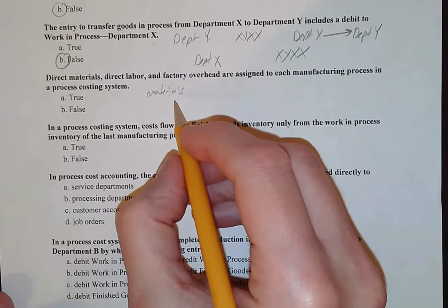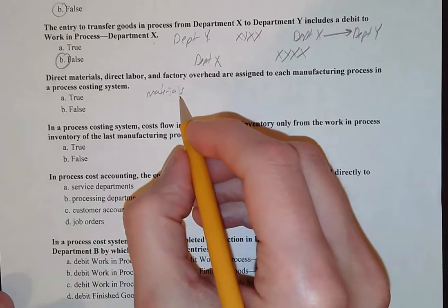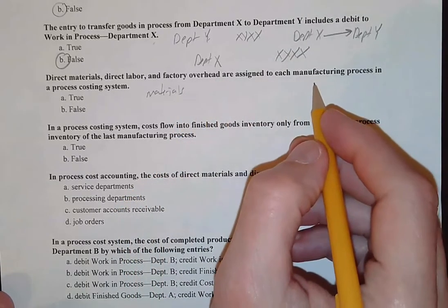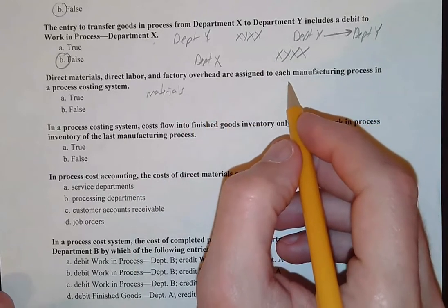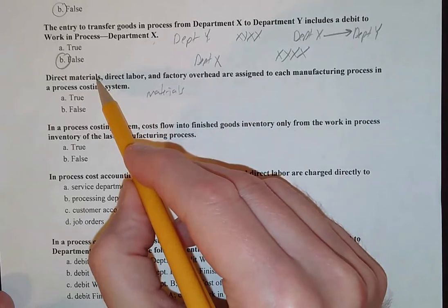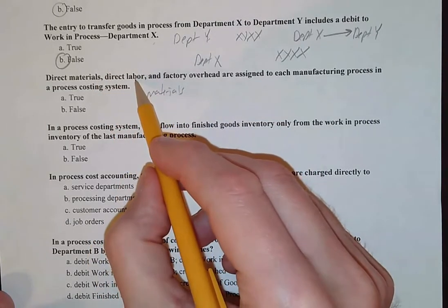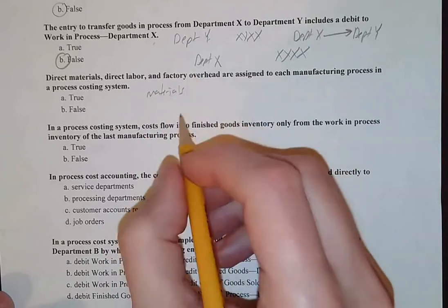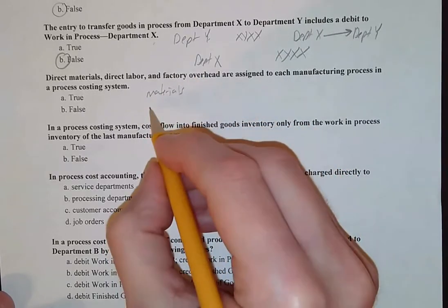We have materials added at some point in the process, not necessarily to each department, but we could have direct materials added in each department. We will have direct labor and factory overhead. So these things are going to flow.